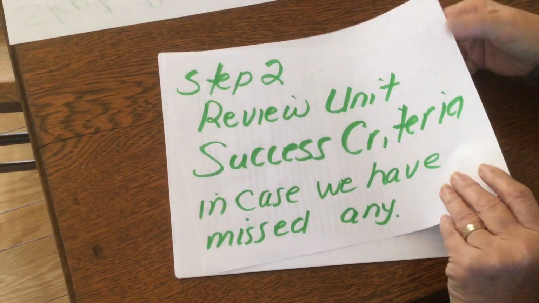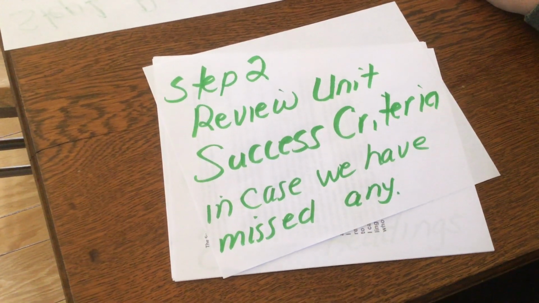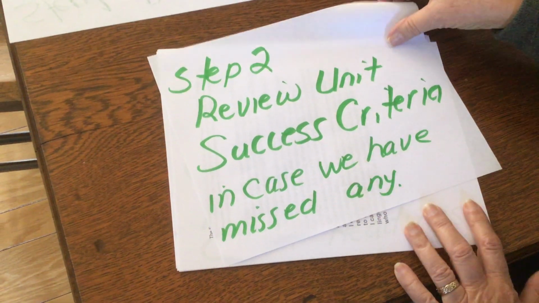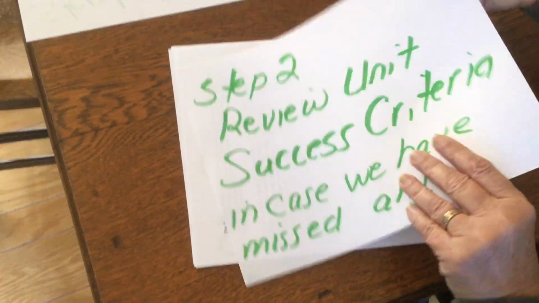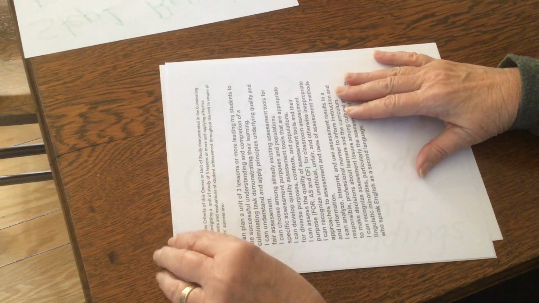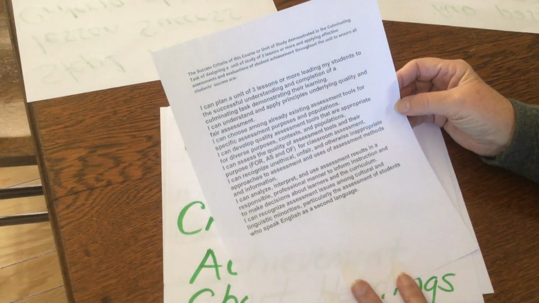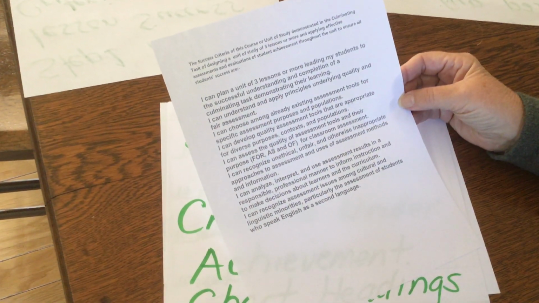Step 2, after you've got rid of the duplicates, you'll have a list of success criteria that you then want to compare to the success criteria of the unit plan, just to make sure we haven't missed anything.